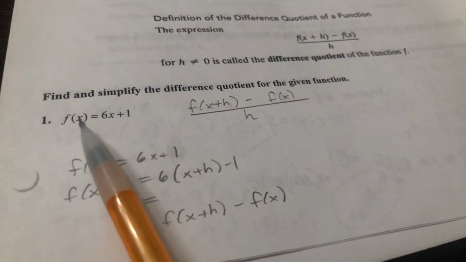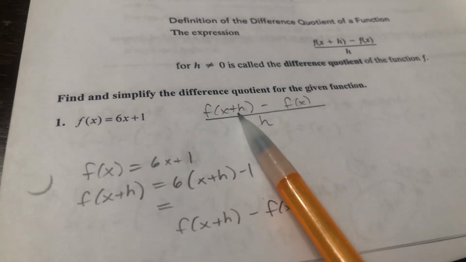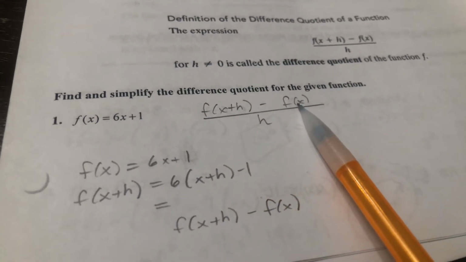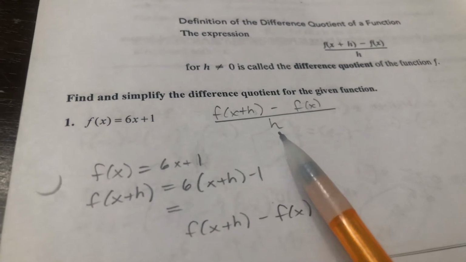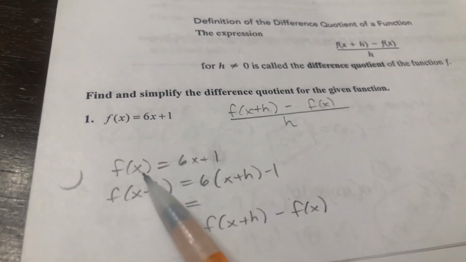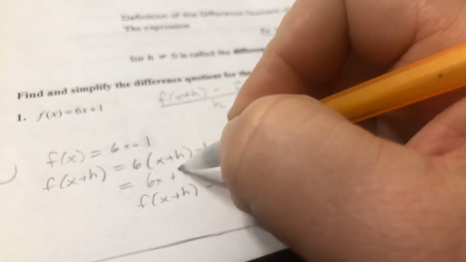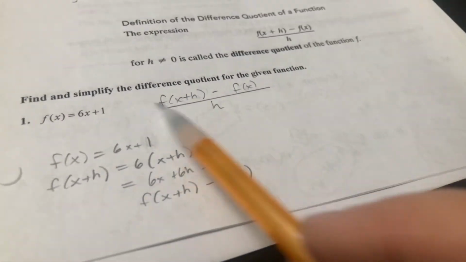So we have a function, f of x is 6x plus 1. So maybe think of this in parts. First, find f of x plus h, then find f of x, then subtract them, and then divide by h. Okay, so if f of x is 6x plus 1, then every place there's an x, I'm going to plug in x plus h. So that's going to give me 6x plus 6h plus 1. So that's f of x plus h.